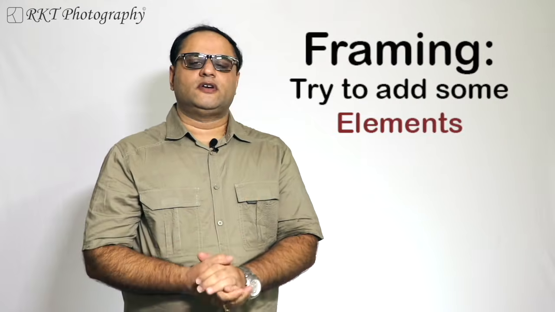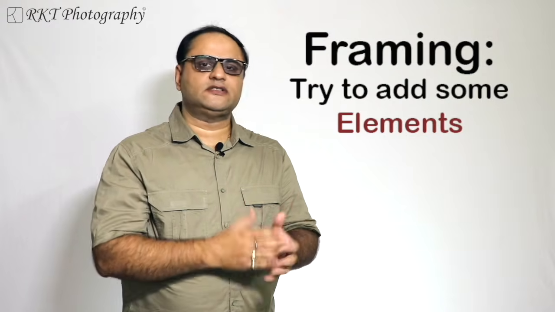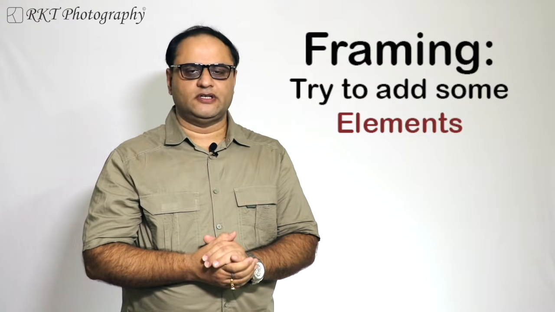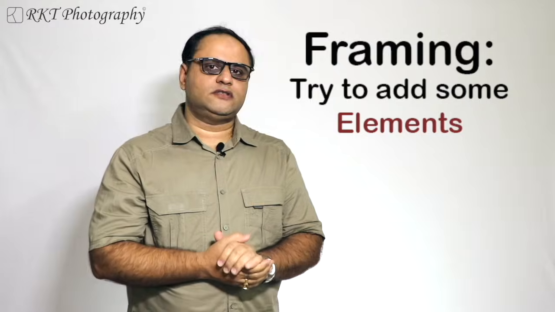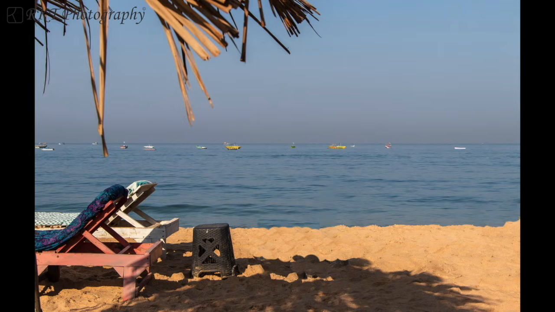Framing is basically that you try to add some elements while taking an image, while capturing a photo. In the first example, you can see a very flat image taken on a beach, and then you see there are some elements on the right and the left side of the image. There is a small tree or some kind of a shack kept over there. So these are elements where you can see depth between the sea and you, the photographer, taking the photo.